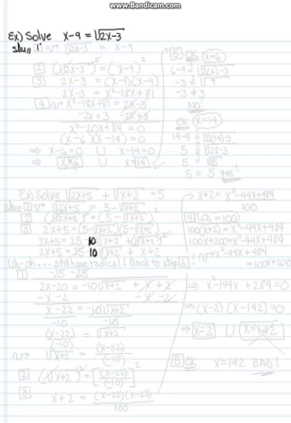Let's solve this equation that has radicals in it. We'll follow our 5 steps. Step 1, isolate the radical. Well, it's isolated, but let's move it over to the left side. Step 2, raise both sides to the power of the index.